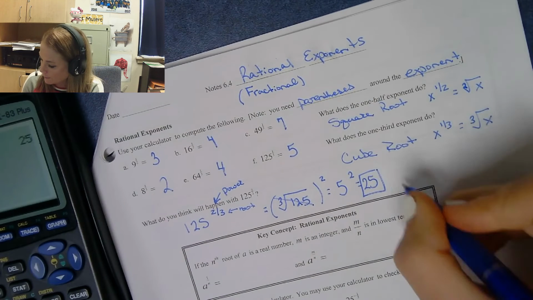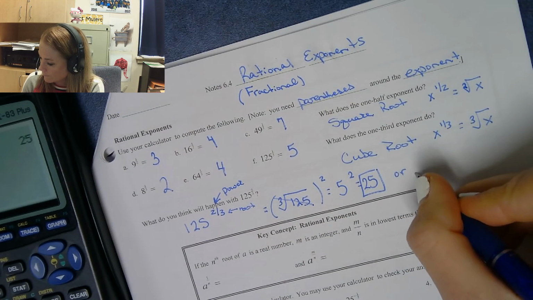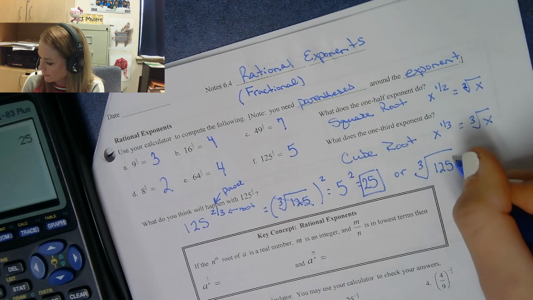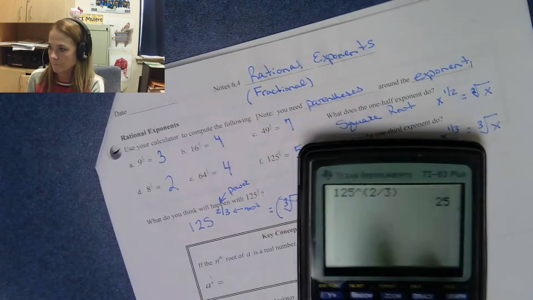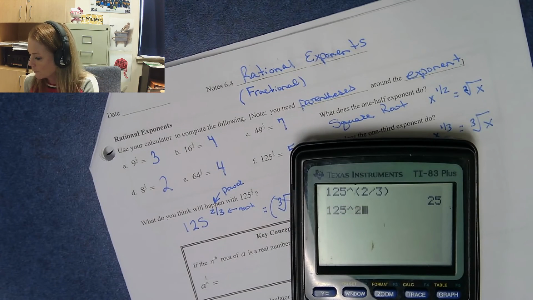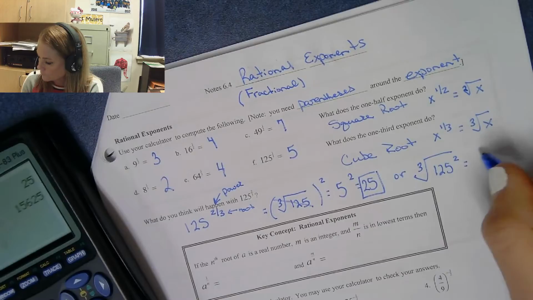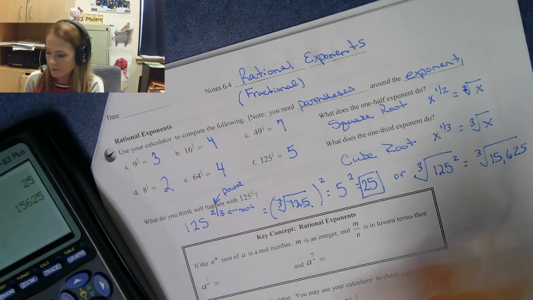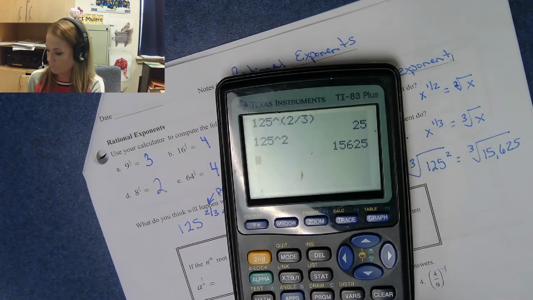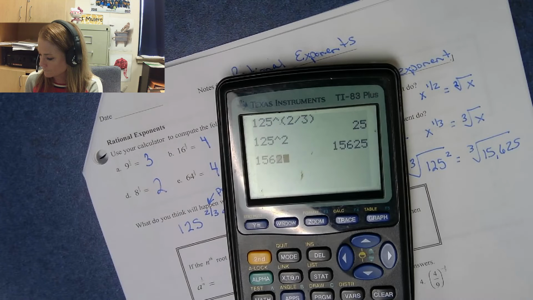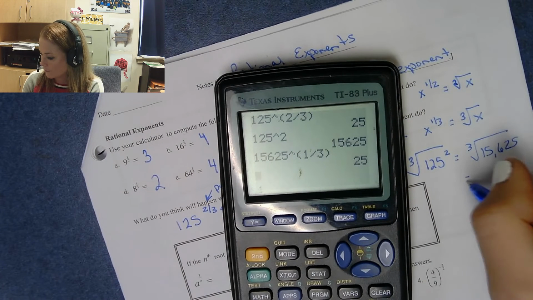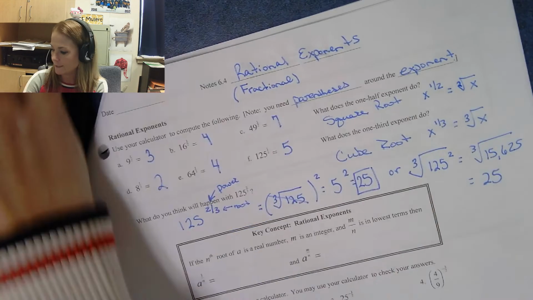So it's the cube root of 125, which is 5, squared, 25. You could square it first. You could do 125 squared and get 15,625, and then turn around and take the cube root of that, and get your answer that way also, but it's just much easier to take the cube root first.